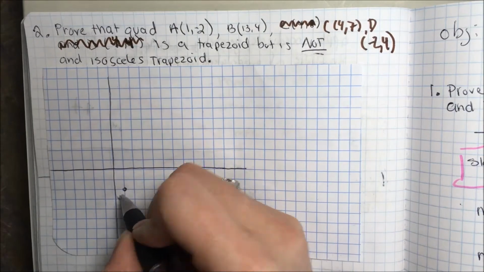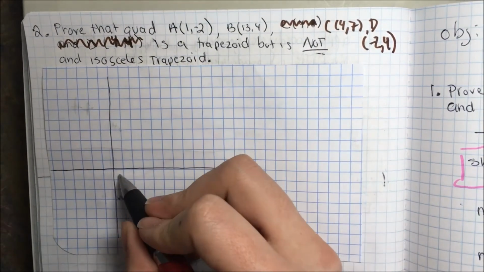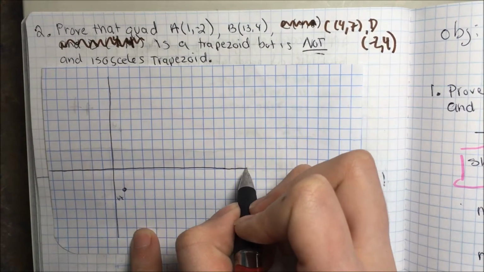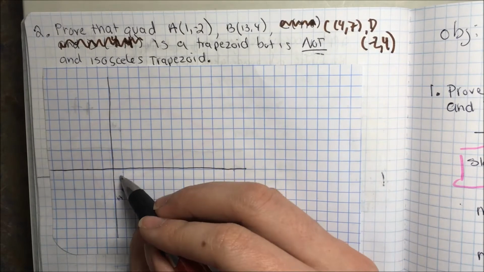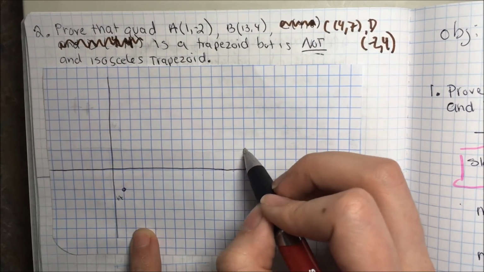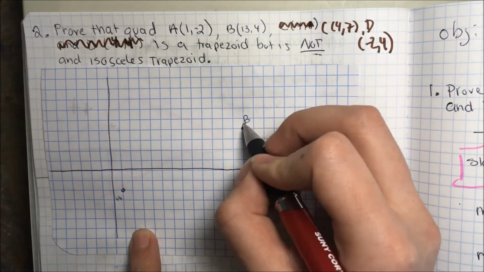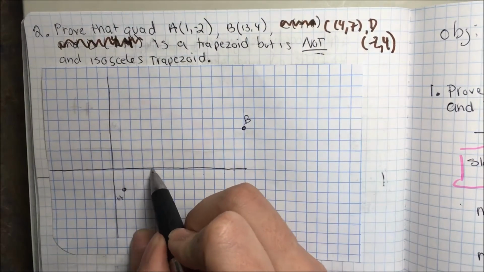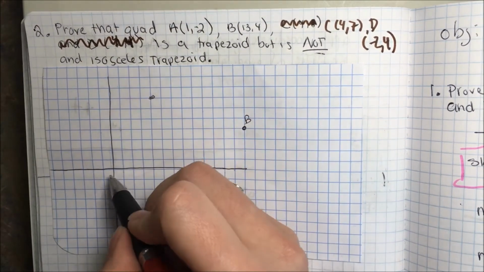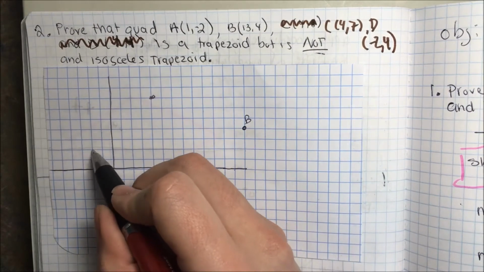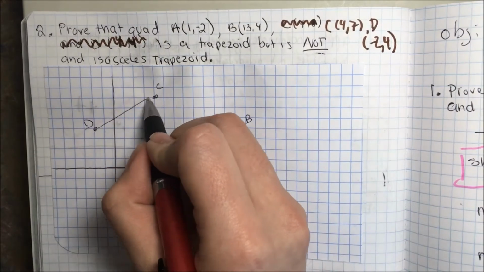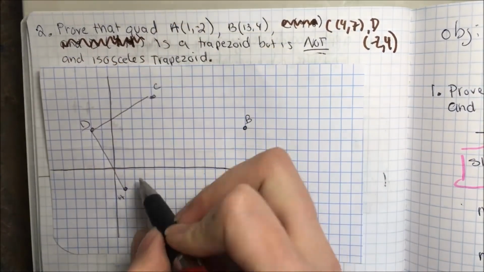So we have (1, negative 2), (13, 4), (4, 7), and (negative 2, 4). So we can connect our points to draw our shape.